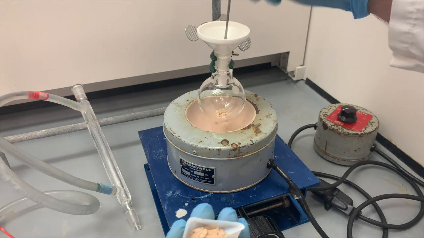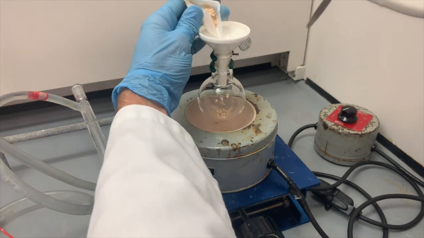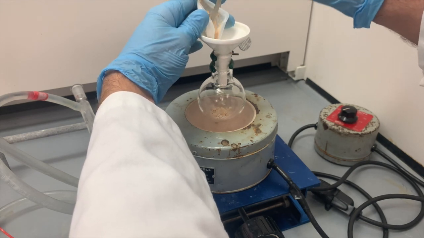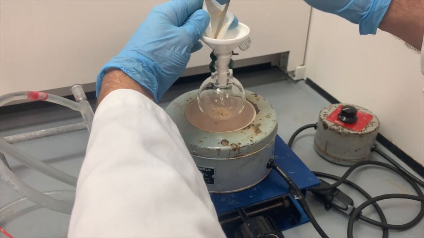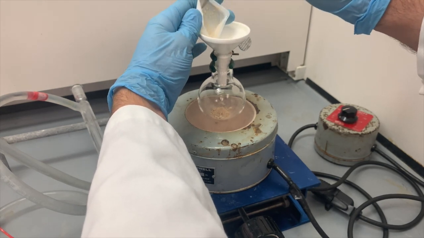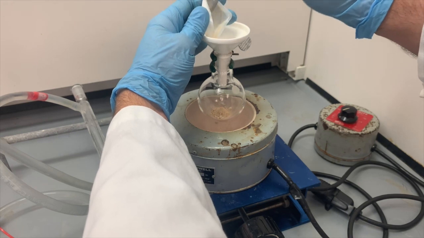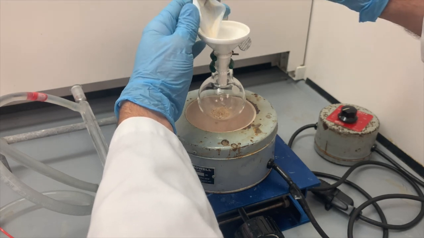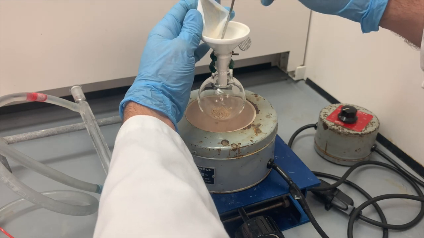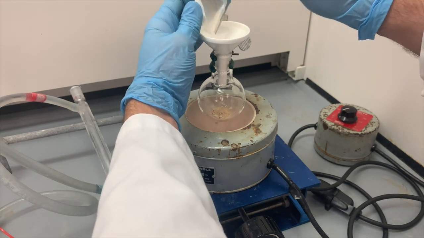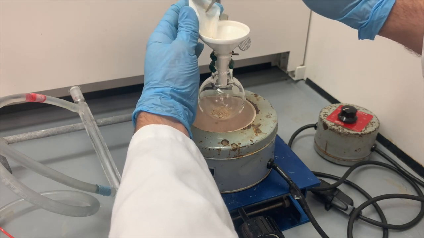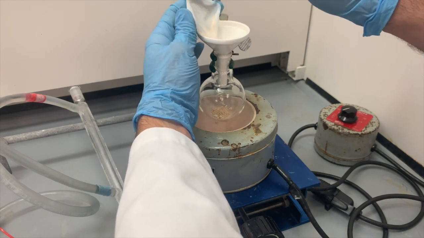So just break it down so it can go through. All right, try to get as much off of that weigh boat as you can.